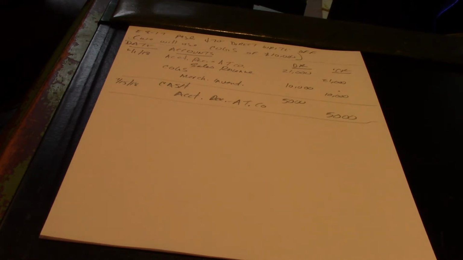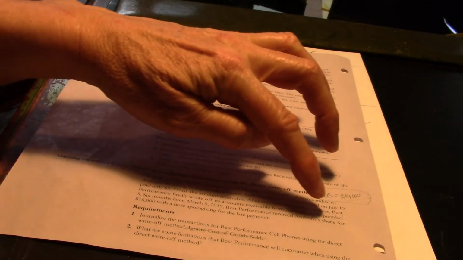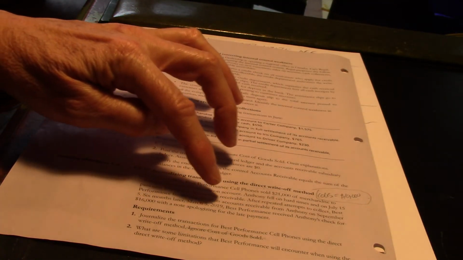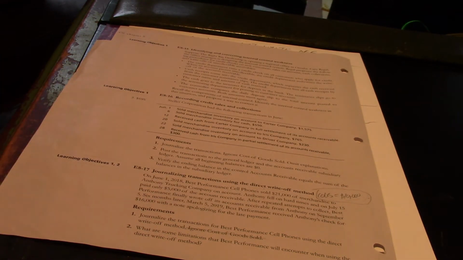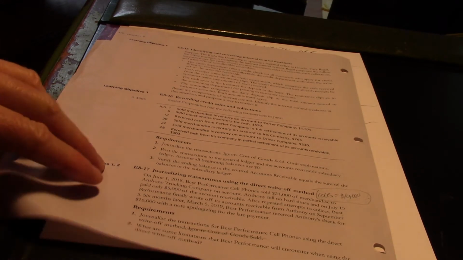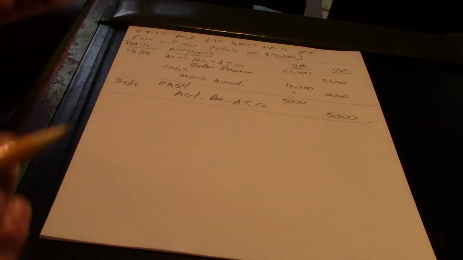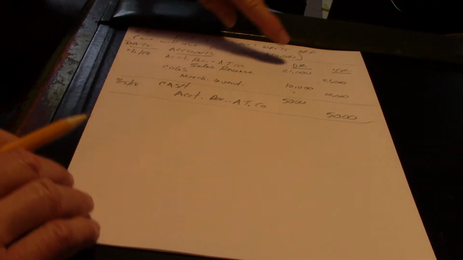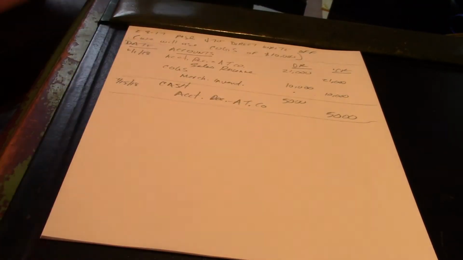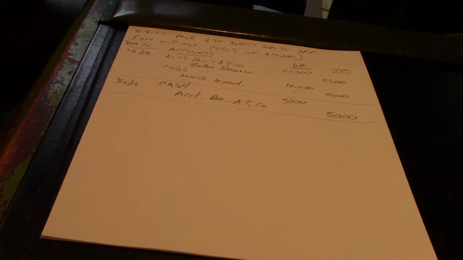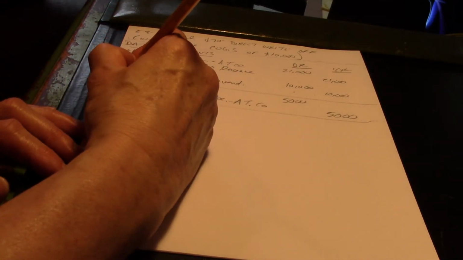At this point maybe we don't realize we're not going to get the whole thing. Alright, so the next thing in the problem, after repeated attempts to collect, Best Performance finally wrote off its accounts receivable from Anthony on September 5. So there's the write-off. We decide, okay, I guess this guy's not going to pay us, so we got to write it off. But how much? Well, he owed us $21,000, but he paid us $5,000, so he really only owes us $16,000 at this time, and that's the amount we're writing off. And of course we write it off to bad debt expense.